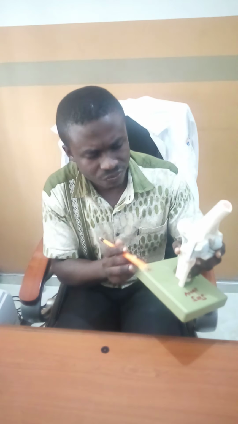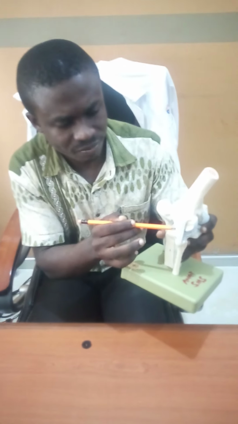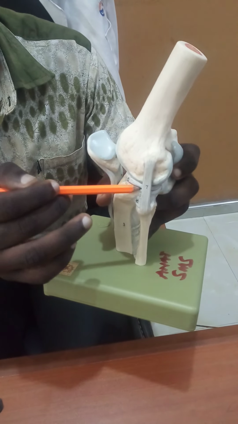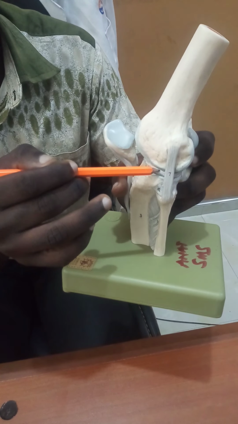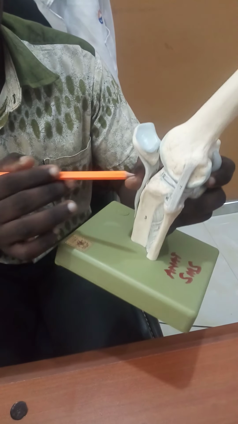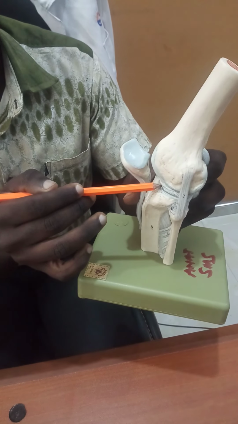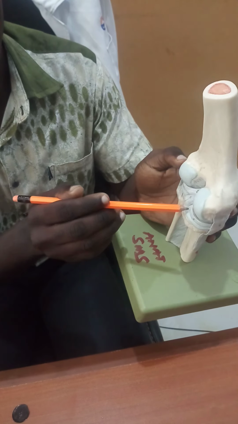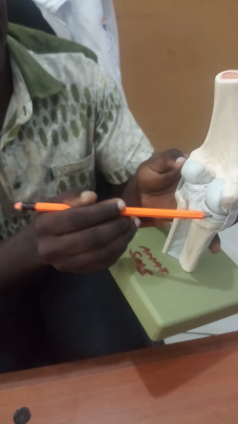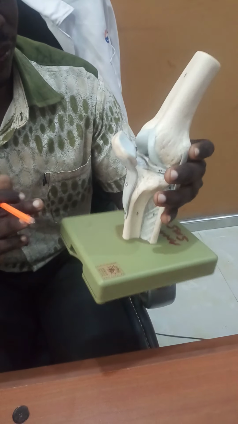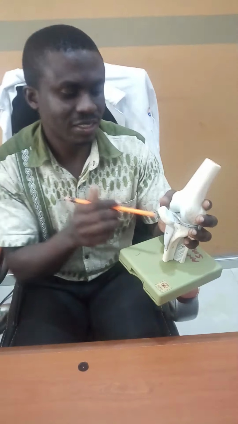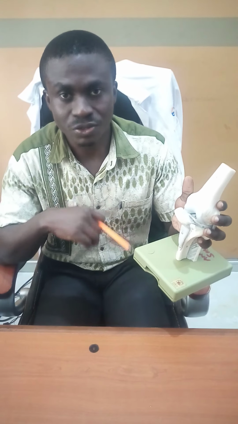Now, if you look at this one, you can see there are C-shaped discs of fibrocartilage known as menisci, the plural of meniscus. This one, because it's oriented laterally, is the lateral meniscus. And then we have another one known as the medial meniscus. In fact, if you look at the posterior aspect too, you can see these menisci still there. Now, what these menisci do is that they absorb shock at this tibiofemoral joint. They also deepen the articular surfaces.